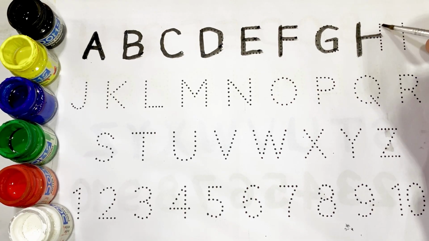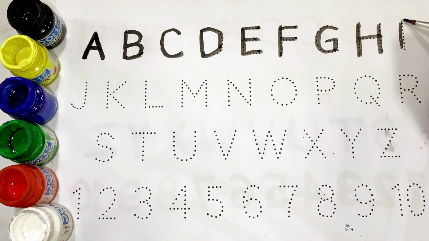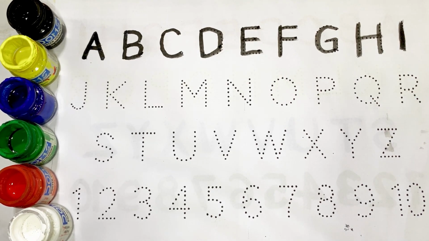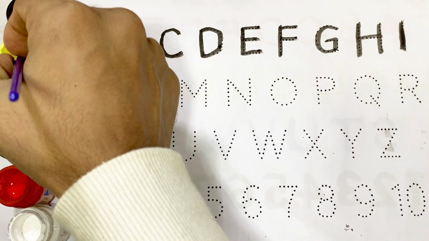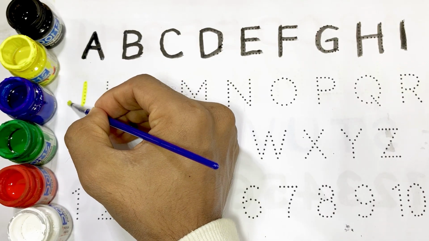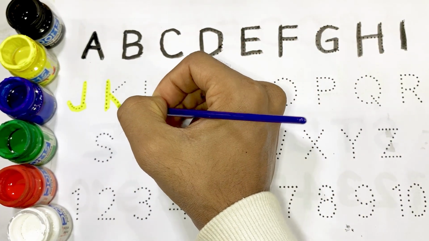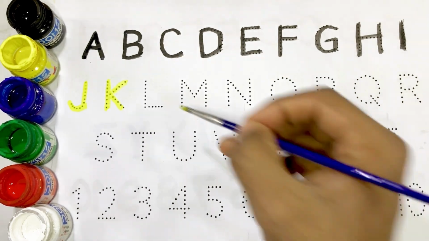This is H. H for helicopter. This is I. I for ice cream. Kids, now J. The alphabets of J and use yellow color. This is J. J for joker. This is K. K for king.